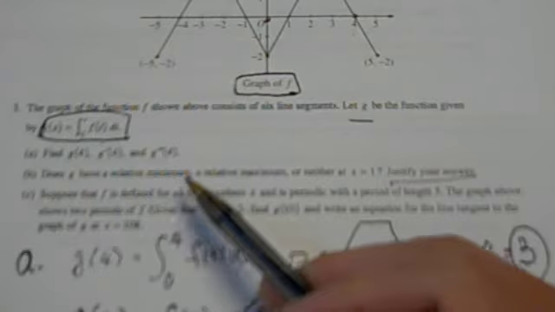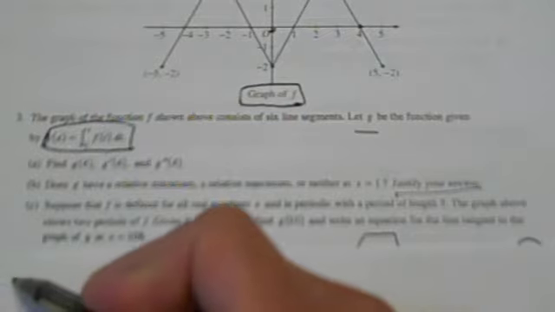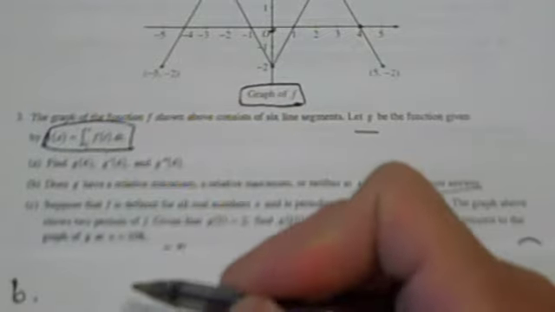Now remember, every time we're talking about max or min, we are talking about the first derivative test. So I'm going to use another sheet of paper right here and cover up part A, so I have enough space to look at the graph and the solution. So part B, let's do part B. Alright, part B. Now I want to find out g.